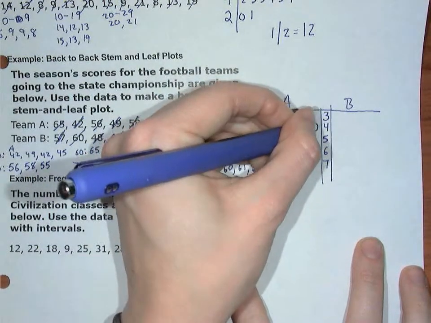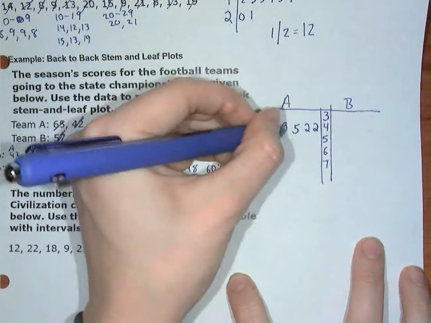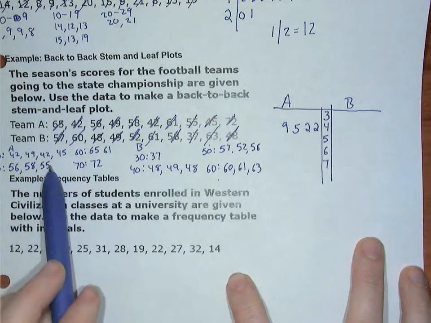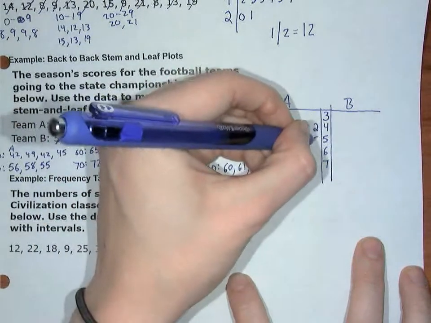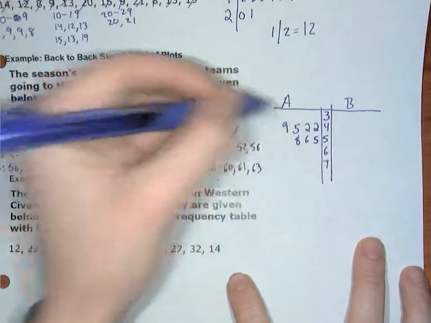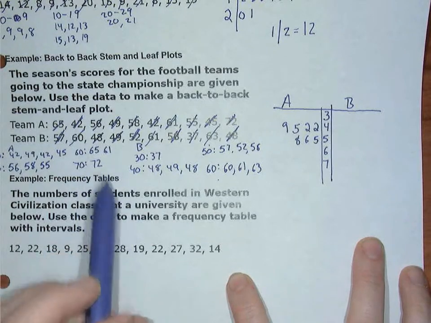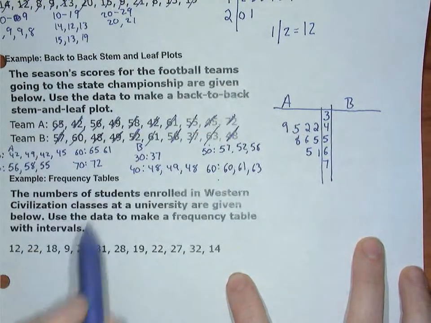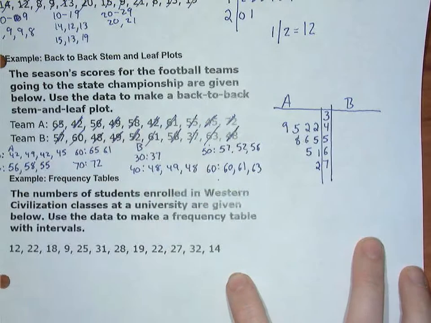I'm going to write them closest first. So 2, 2, 5, and 9, just like that. Then I look for the data in my 50s. I've got a 55, 6, and 8. So I'm going to say 5, 6, and 8, just like that. Then in my 60s, I've got a 1 and a 5. So I'm going to write 1 and 5. And in my 70s, I've got one data point, and that's just a 2. So 72. So that's half of my stem and leaf plot filled out.